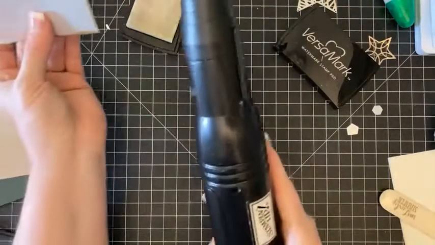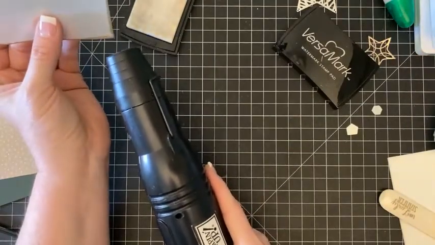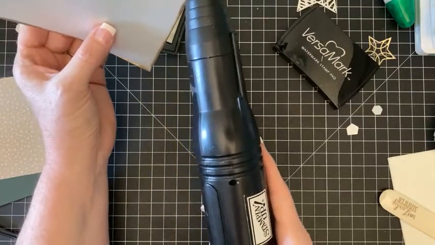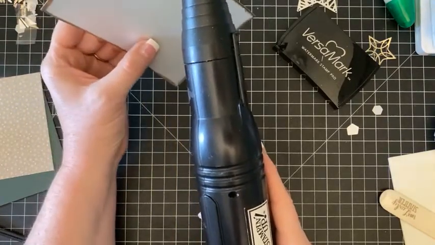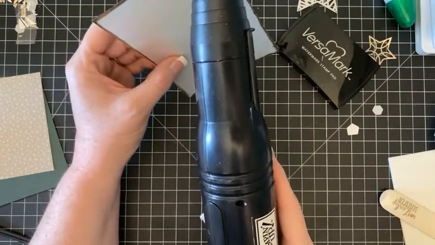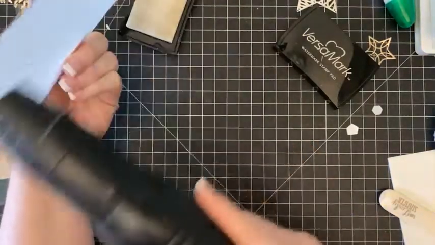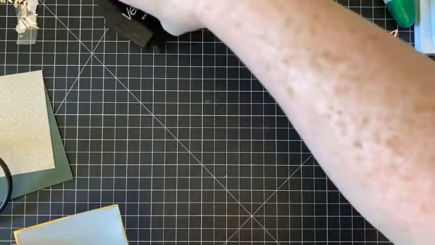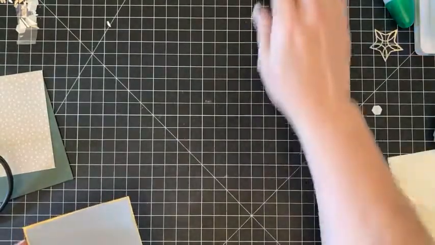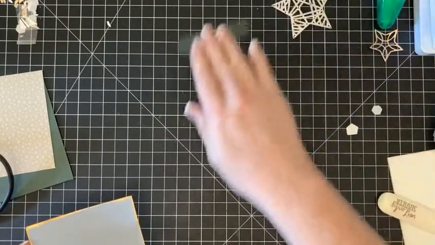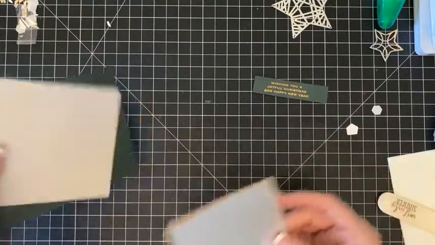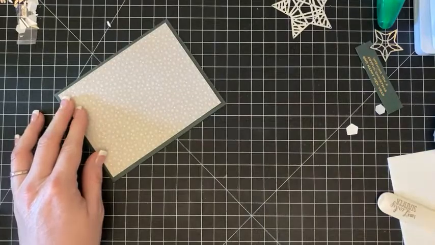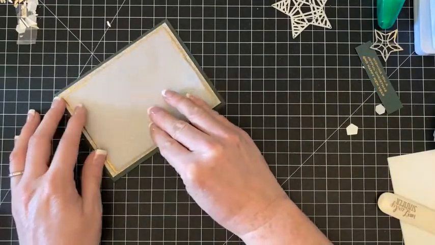Okay, so we cleaned that up and then let's just melt this. Okay, so now we have our sentiment, and then we can sort of finish this card up. Okay, so we're gonna have this here, and then we're gonna have this here.